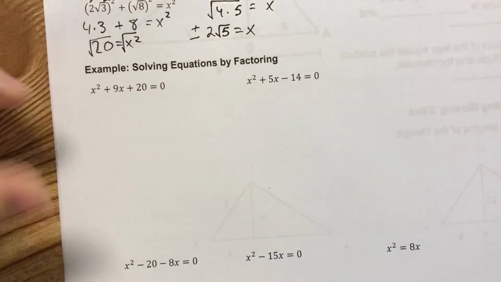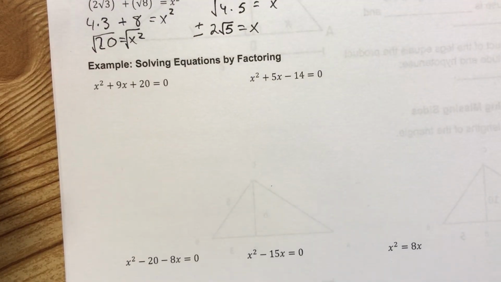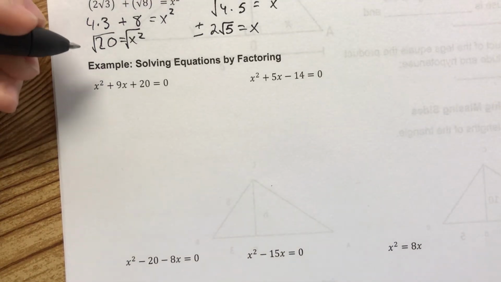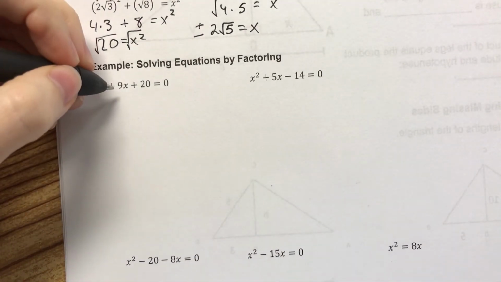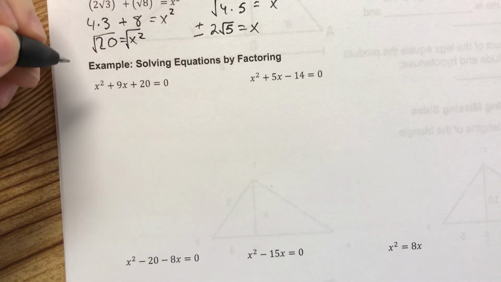Now we'll get into everybody's favorite, which is factoring. You spent months on factoring in Algebra 1, literally months. So this is going to be pretty much review for you. Might come back to after a couple of examples.